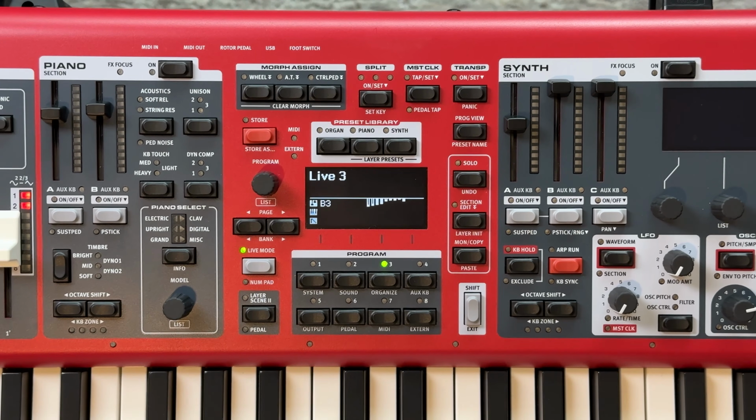If I change drawbars, turn the chorus on, move away, come back, it's the same. So every change you make, no matter where it is, effects, your splits, anything like that, if you leave and come back, you don't have to store. It automatically saves every change that you make instantly to that live program.